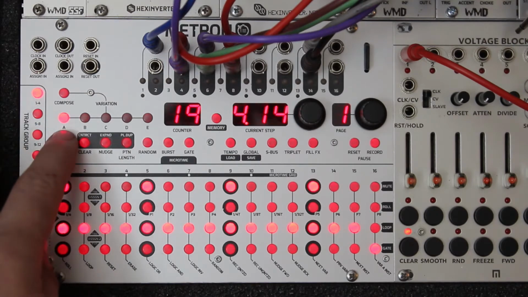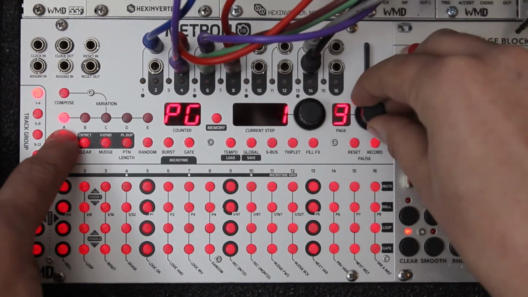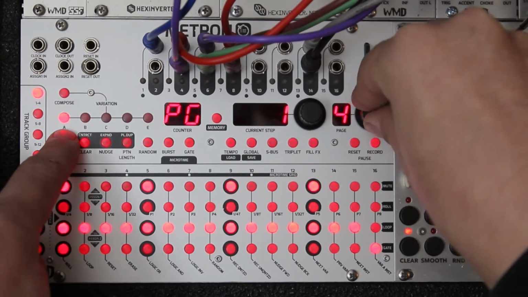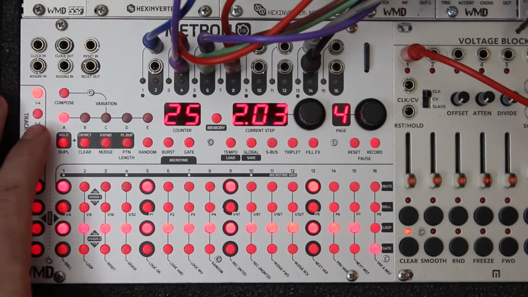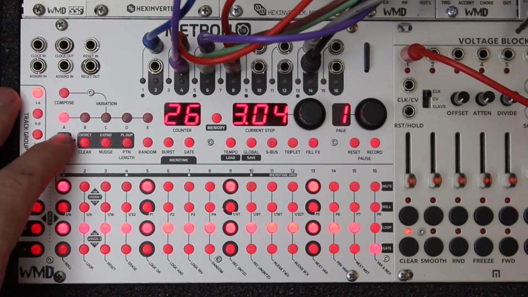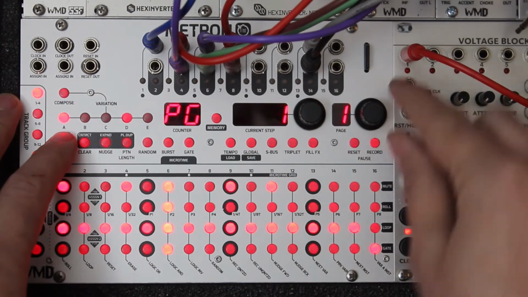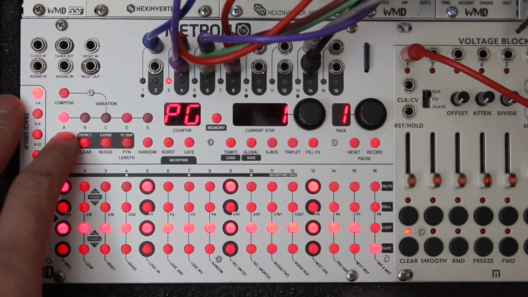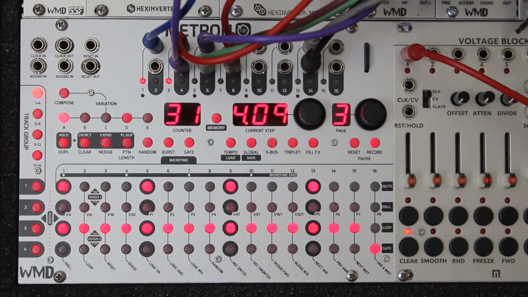So we can just say duplicate page 1, move over to 2, paste it, move over to 3, paste it, move over to 4, paste it. Now we've got all those pages moved around. We can even say I want to take page 1 from variation A, go into variation D, and paste it there. I want to go into variation D, page 3, paste it there. So you can just grab pretty much anything and move it around.